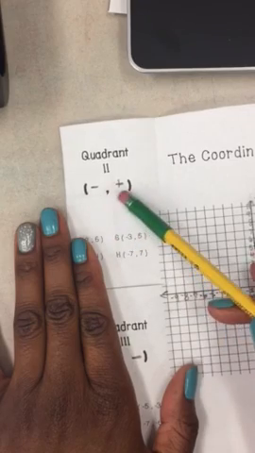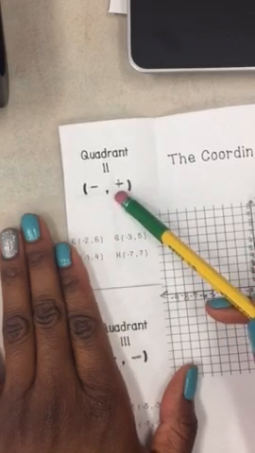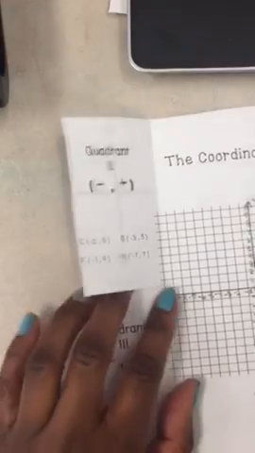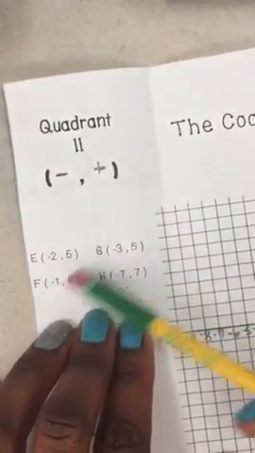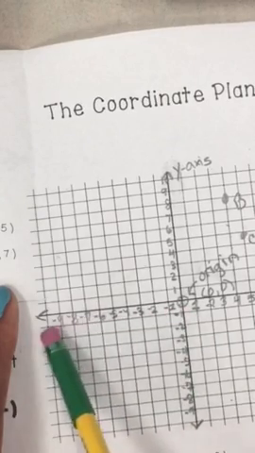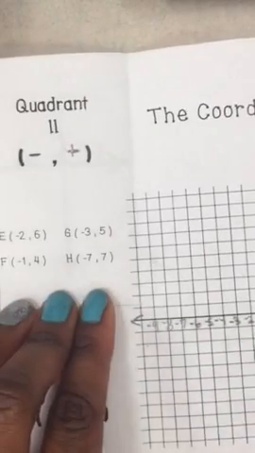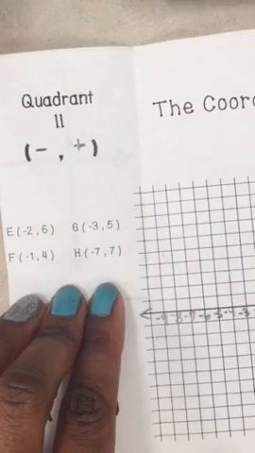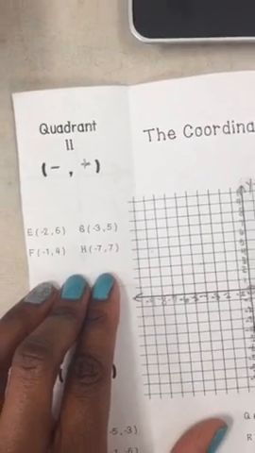X always comes first. Y always comes second. The X values, all of these X values are negative. And X goes horizontally. So we know that we're going to be going to the left to get those negative numbers. So let's do E. Of course, we start at our origin.